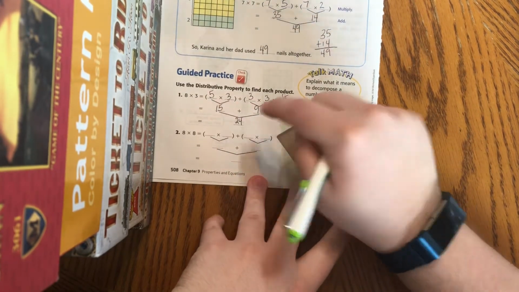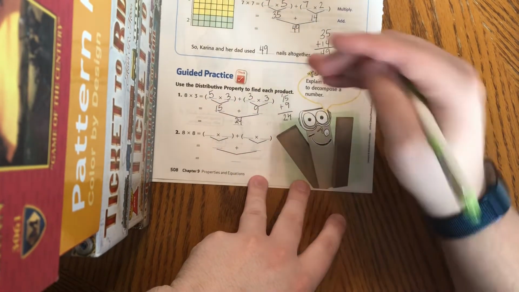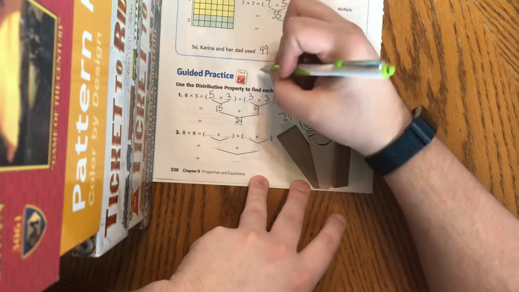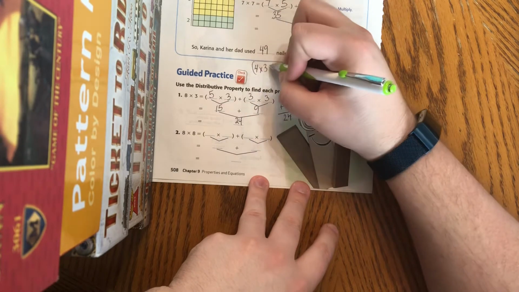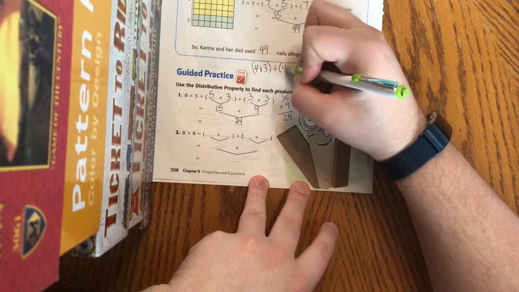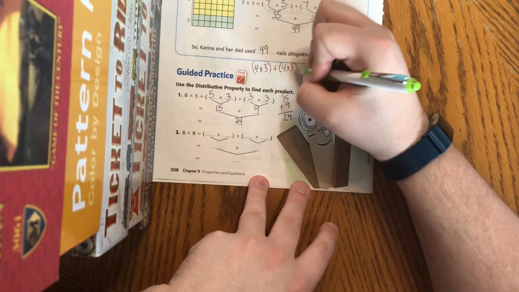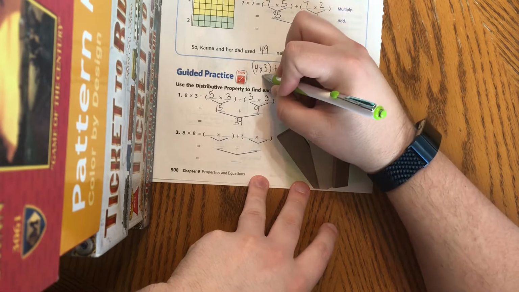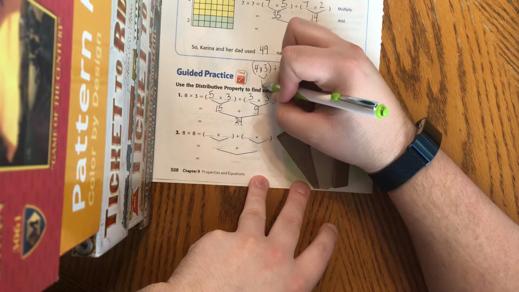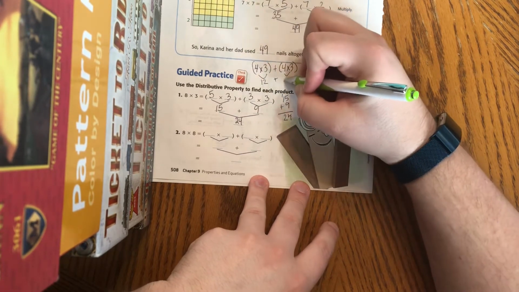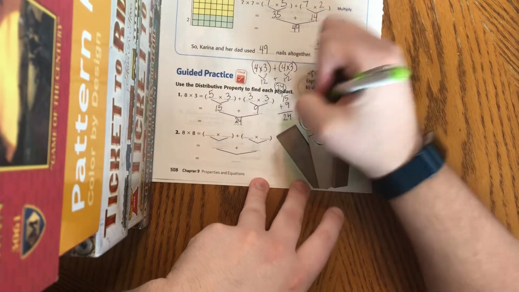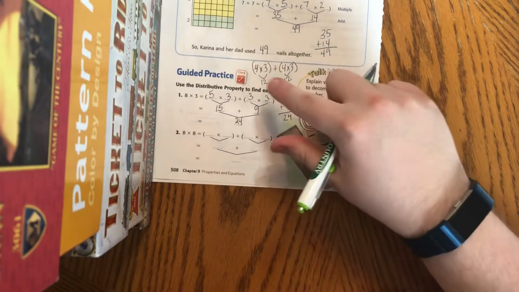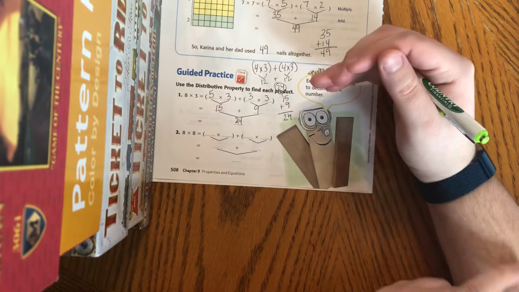You could still do 4 and 4, and you should get the same number. So I'm going to do that up here as an example. So 4 times 3 plus 4 times 3. And 4 times 3 is 12, plus 4 times 3 is 12. 12 plus 12 is 24. So we still get the same answer. So honestly, it doesn't matter which way you do it. It just matters what your confidence is.